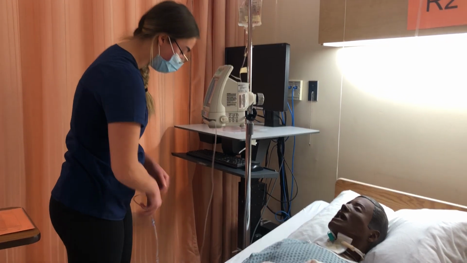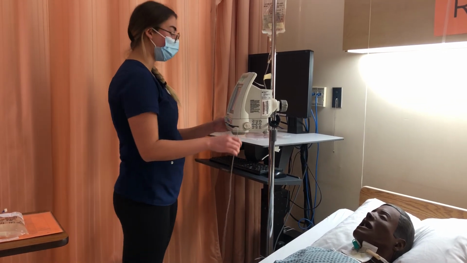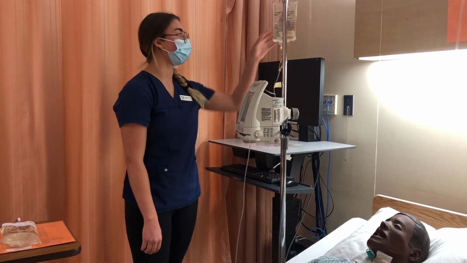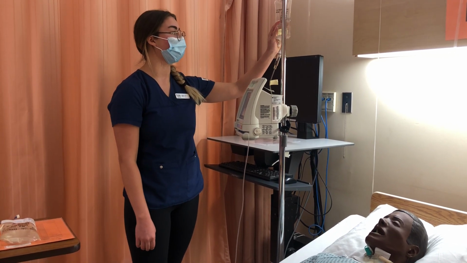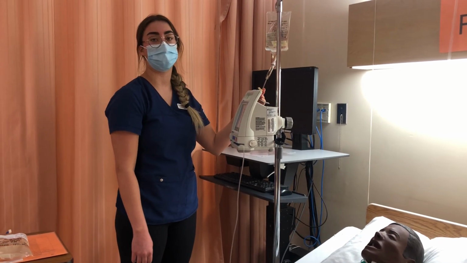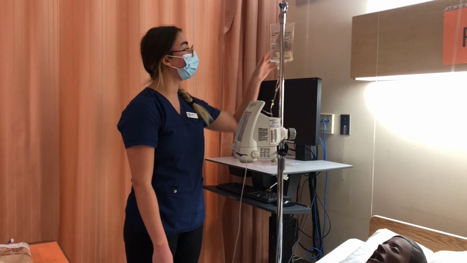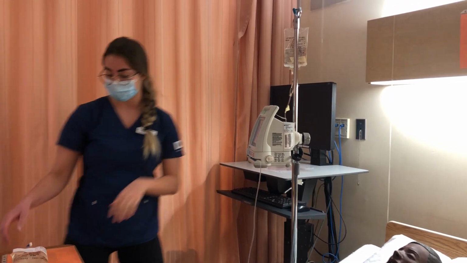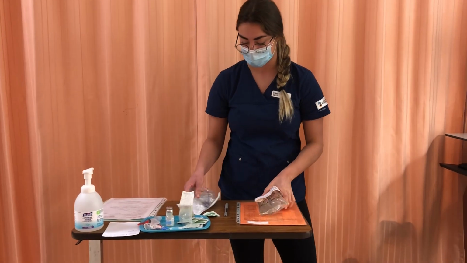All my clamps are open down the line, and I can see that my pump is running the correct rate that the doctor prescribed, and they're also running the correct fluid of normal saline. I can see that the tubing is not expired, so I can use this tubing, and that this is compatible with my patient's medication. Okay, so I'm ready to hook up my secondary bag.